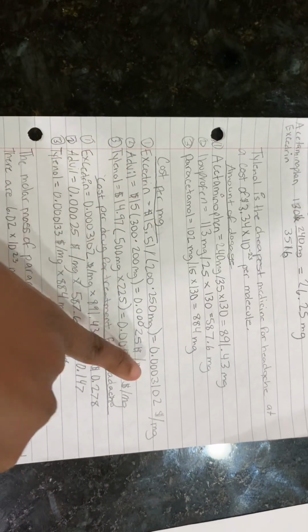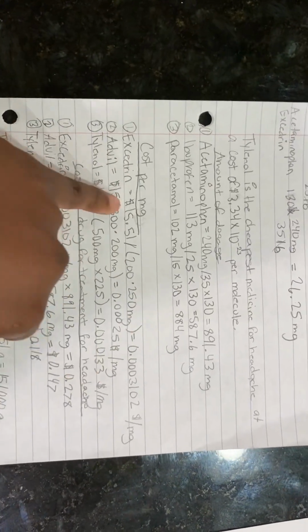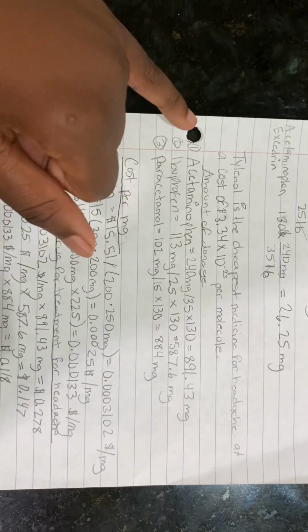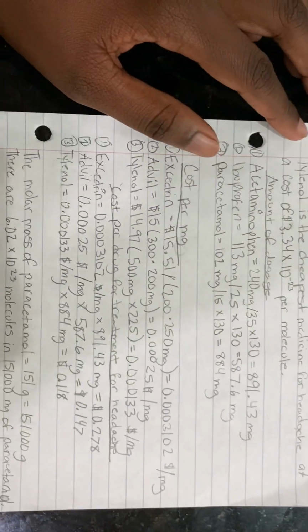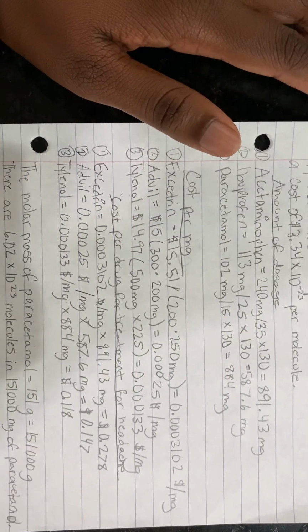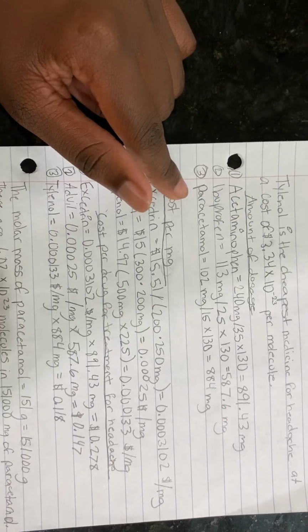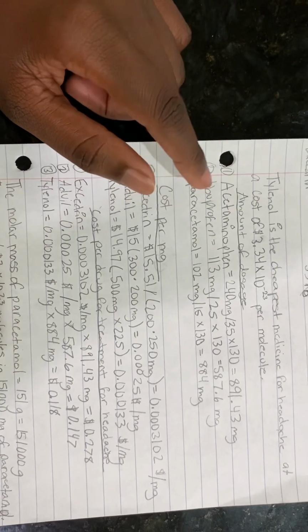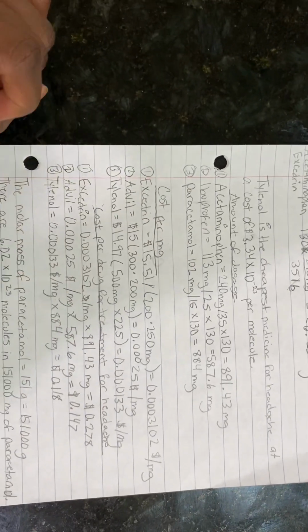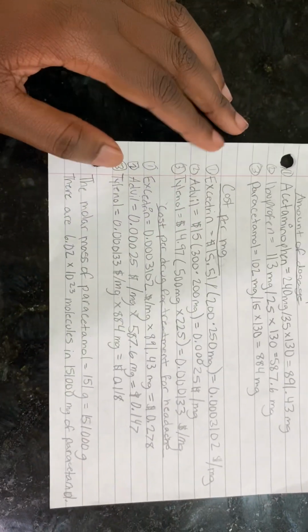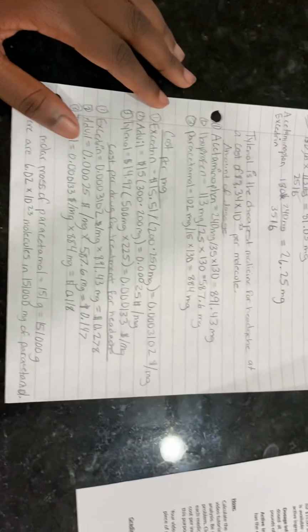That would definitely be a cheaper alternative for my headache if I were to have a headache. And Tylenol's with paracetamol, it's 102 milligrams. Yeah, and that is it.